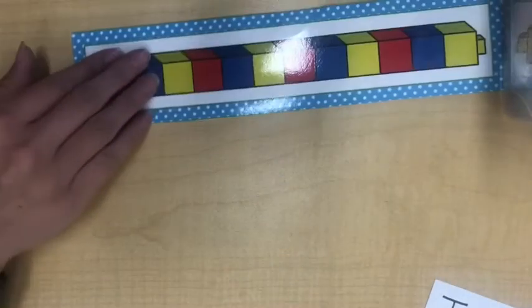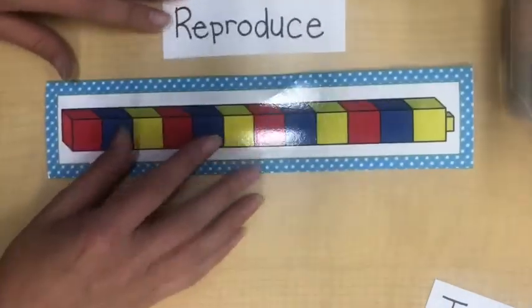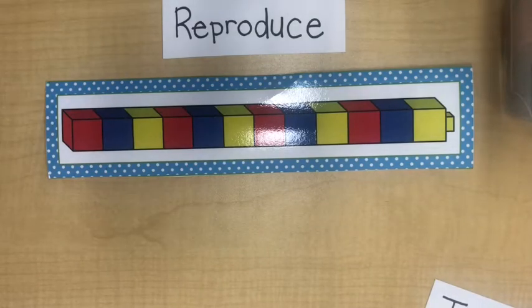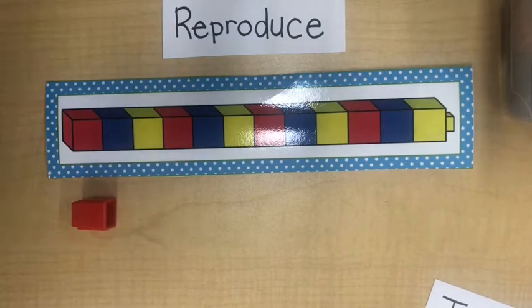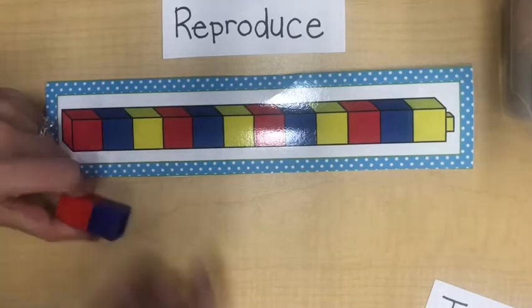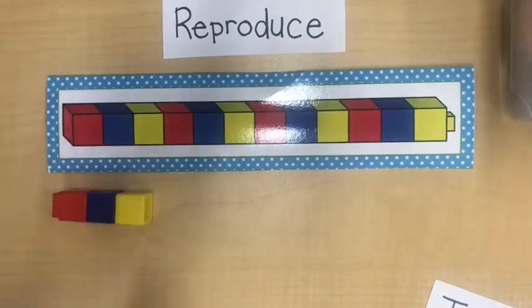The next thing we need to be able to do is take that same pattern and reproduce it. So we need to be able to look at this pattern and make the same pattern. I'll just show you how to do that. I just take my red block, and then what comes after the red? The blue. After blue comes yellow. What comes after yellow? Red.